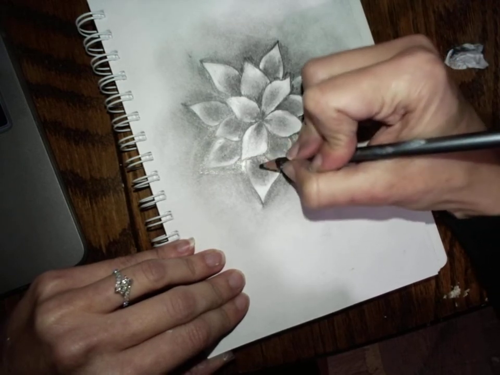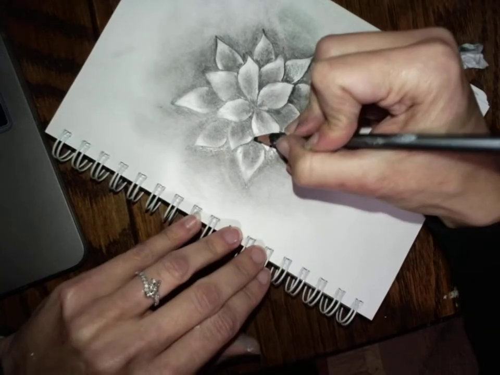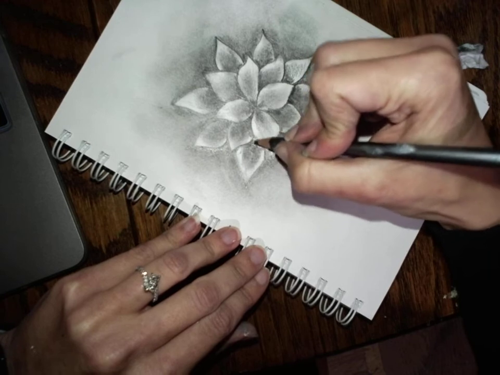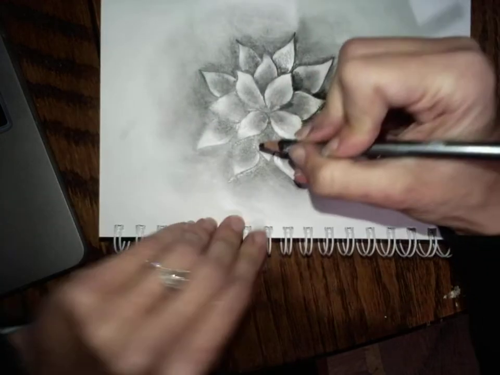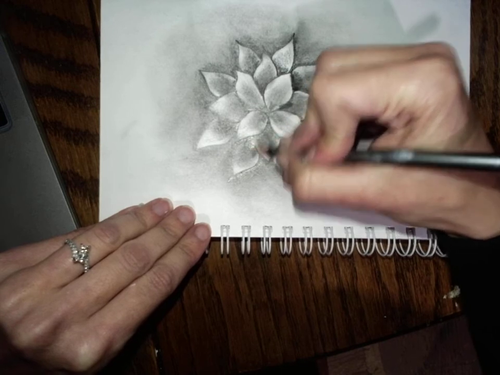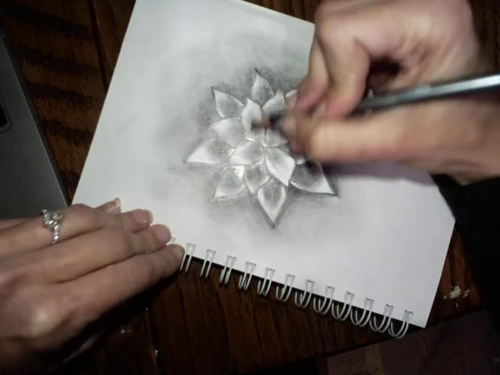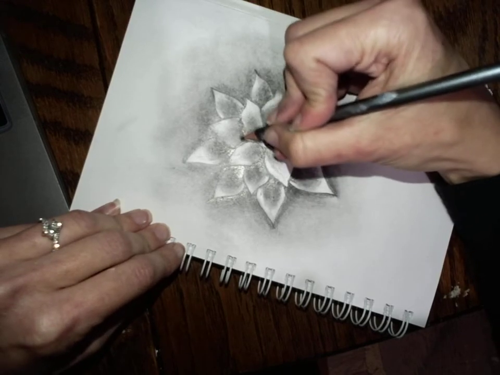And this is how mine is. You might not have to go back and do this. It just kind of depends how you drew it. But I feel like adding this extra dark just really, really makes it pop. And it just gives it more of that 3D look. It makes it look a lot more realistic than that initial drawing that I had.